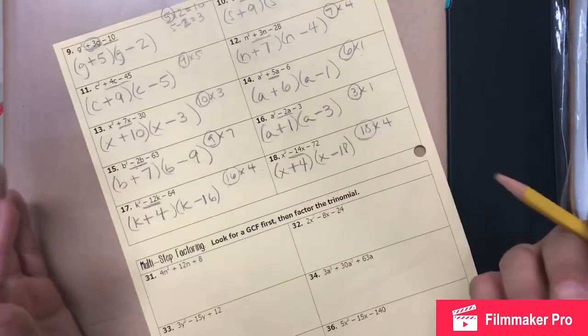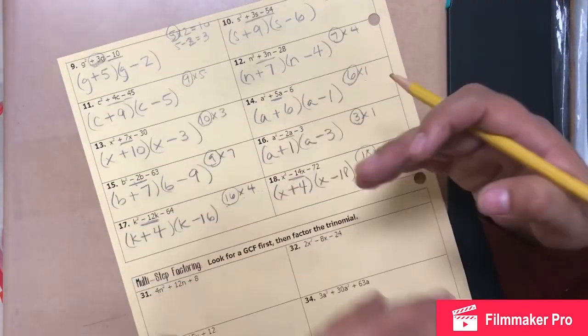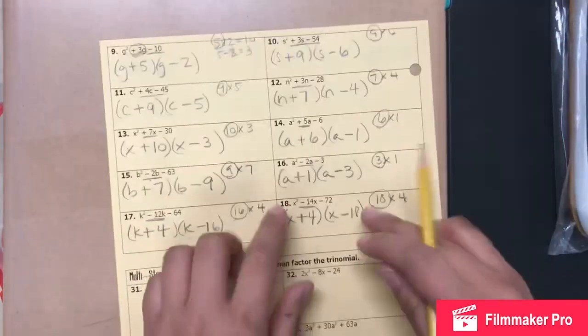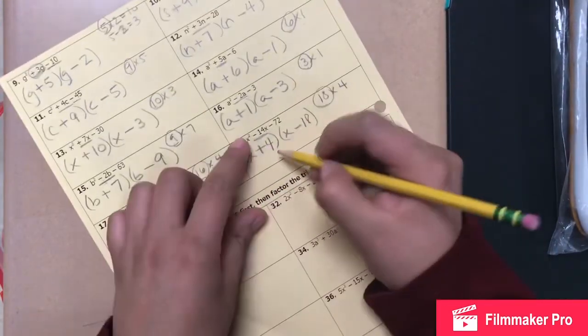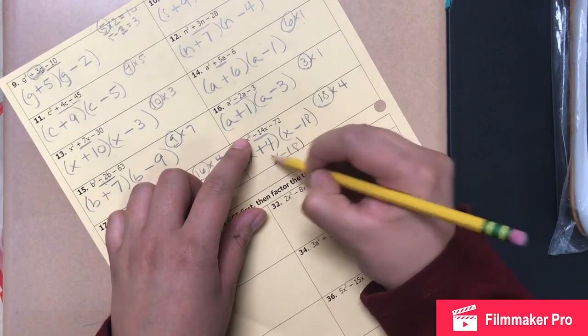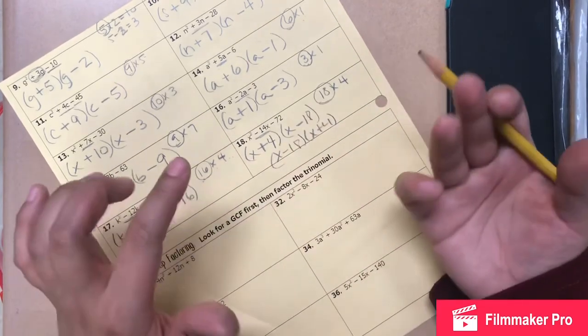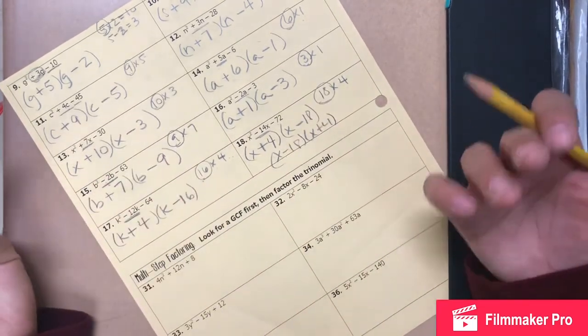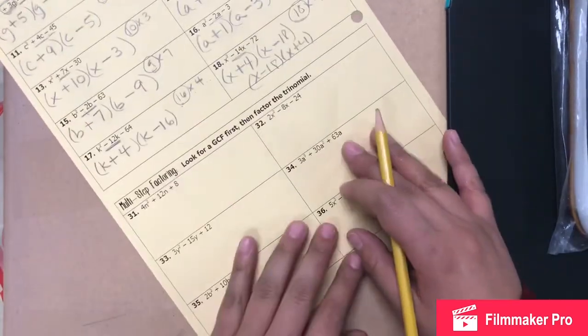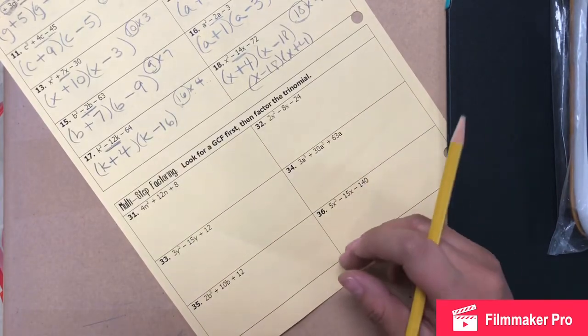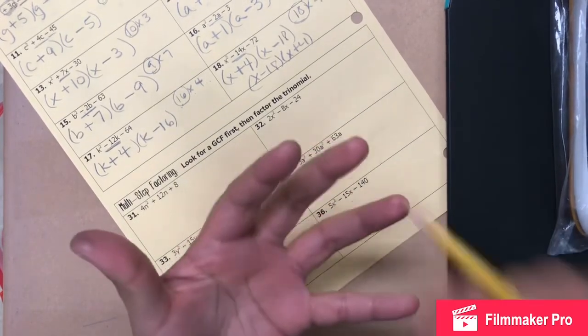I want you to also keep in mind that I wrote it where I put positive, negative, but I could easily switch these where you could see it written as x minus 18 and x plus 4, just in different order. They're the same exact thing. I'm just used to putting plus minus, so don't worry there. So then we're going to look at what happens if I include a GCF.